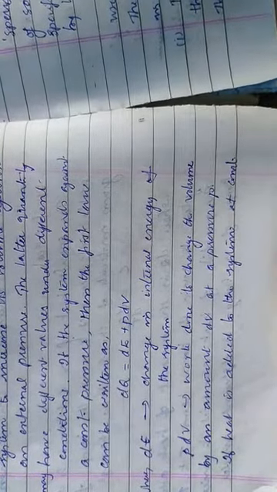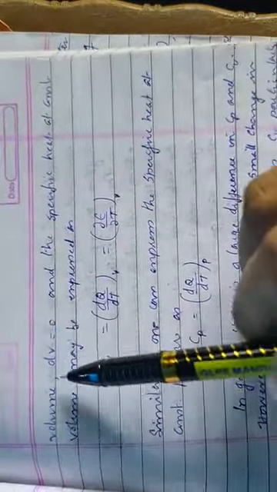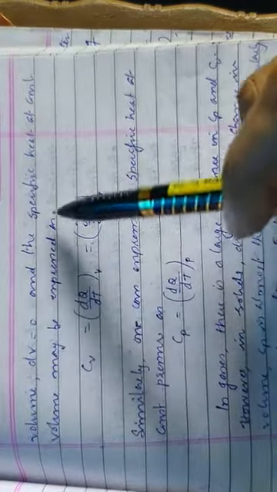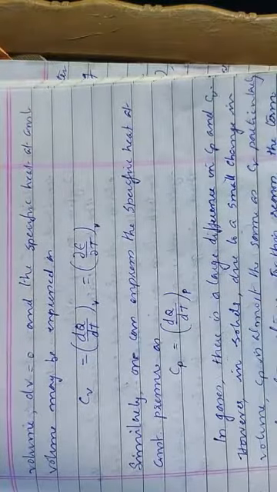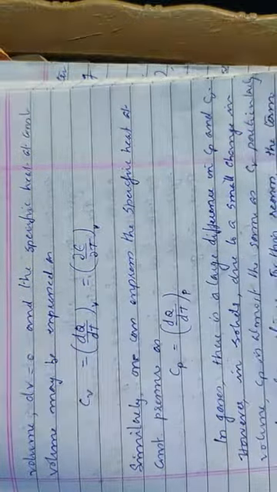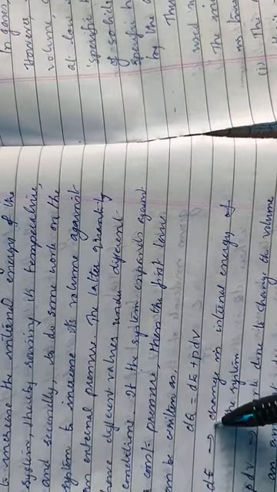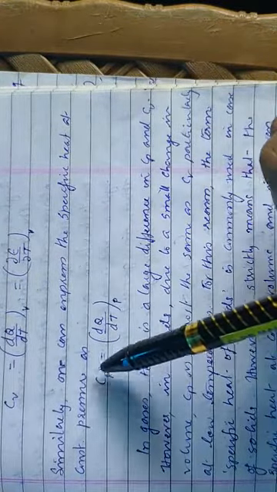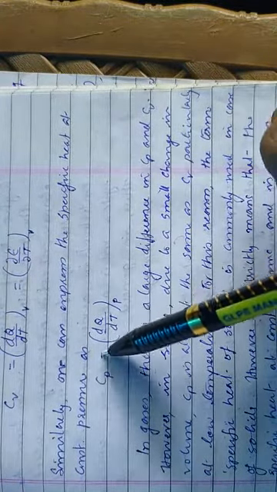If heat is added to the system at constant volume, then dV will be 0. Constant volume means there is no change in volume, so dV is equal to 0, and the specific heat at constant volume can be represented using the above equation as Cv equals dq by dT at constant V. Here dV becomes 0, so dq by dT at constant V means ∂E by ∂T at constant V. Similarly, one can express the specific heat at constant pressure as Cp, which is equal to dq by dT at constant P.